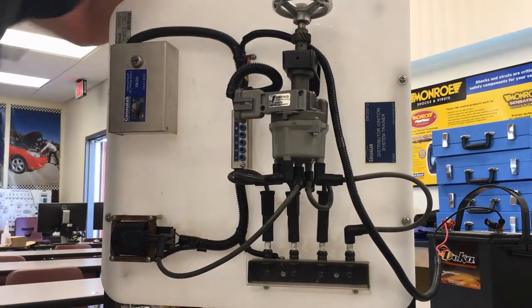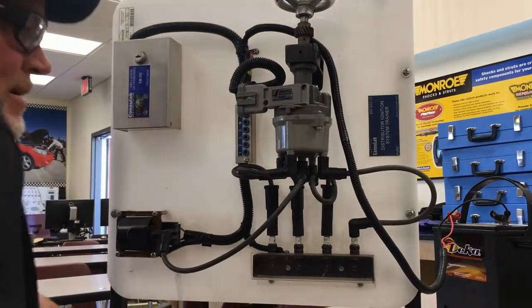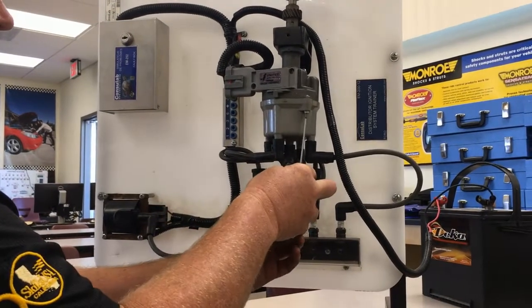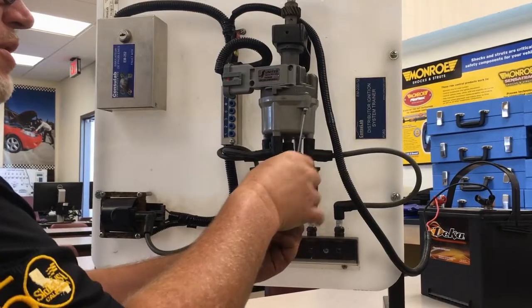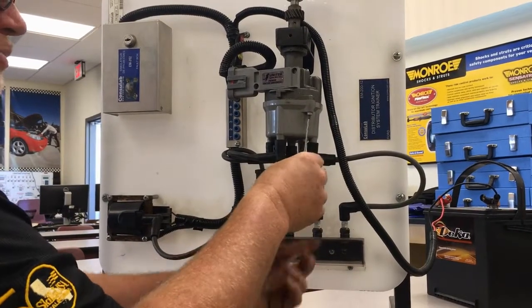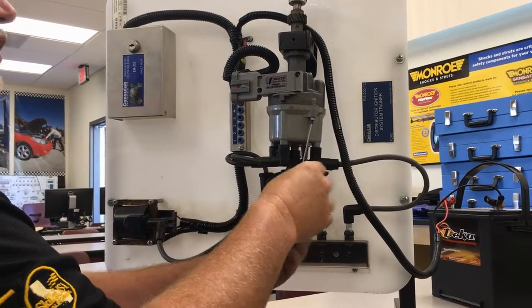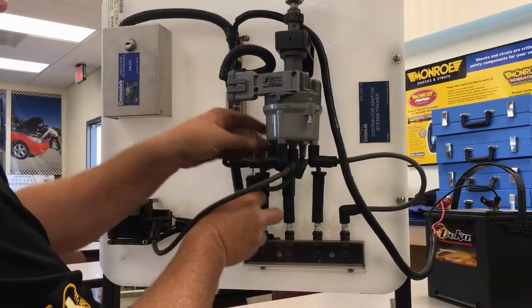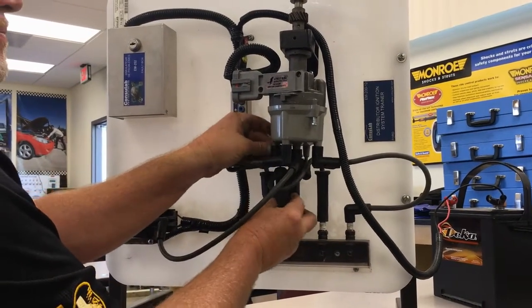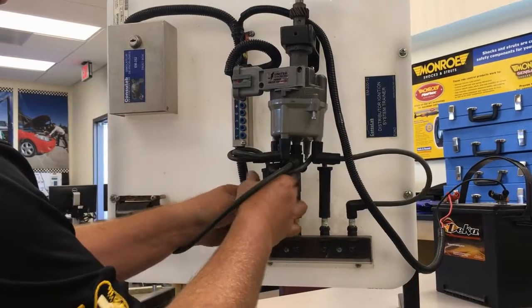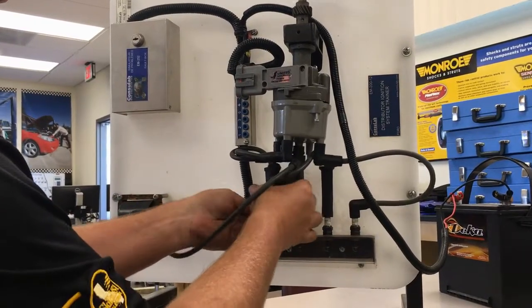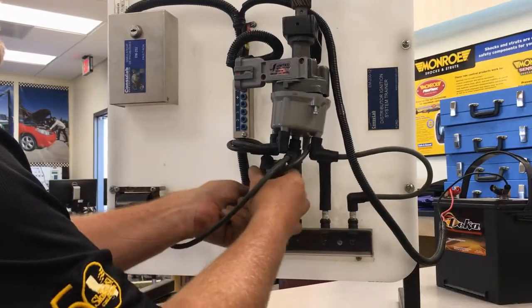So I'm going to take this cap off right now. On all distributor cars, part of the tune-up is to replace your plugs, your wires, and your distributor cap as well. Let's get this off.